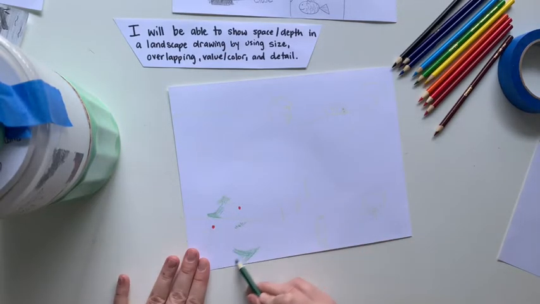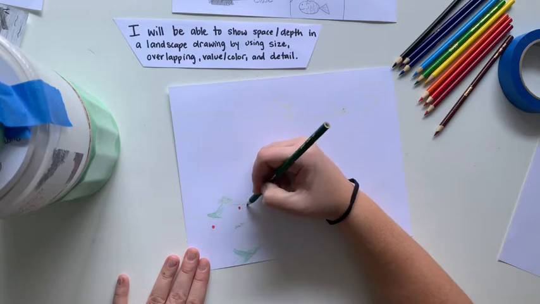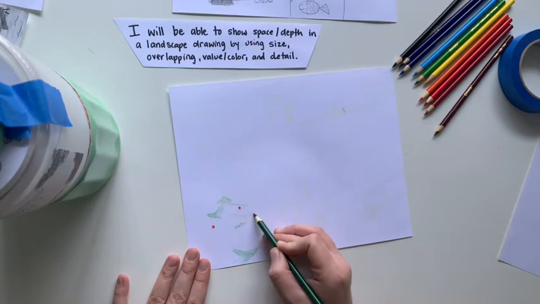The answer is because these objects are going to be in front of the objects behind them. So we need to know where they're going to be before we can add value to the objects behind.